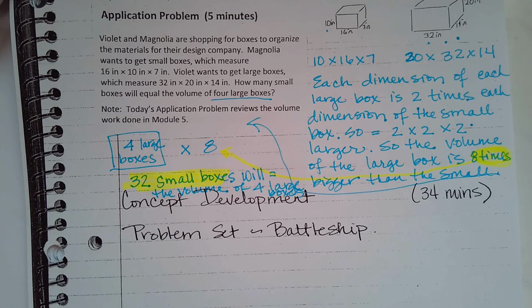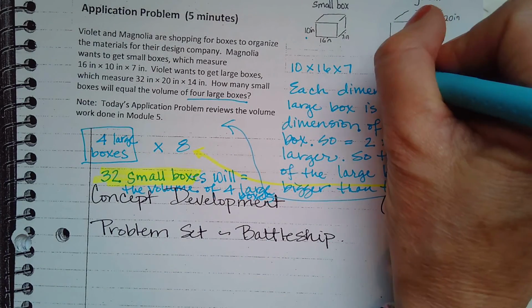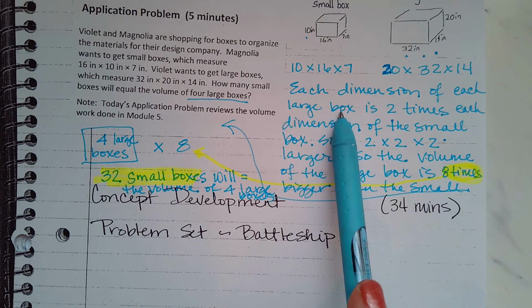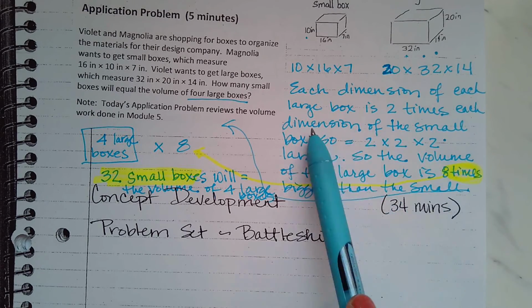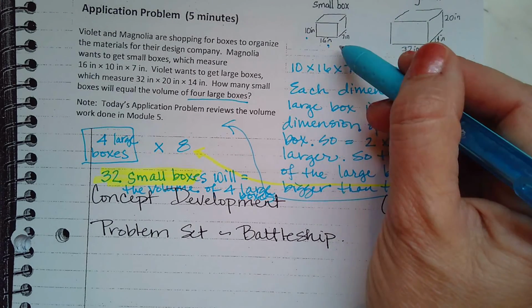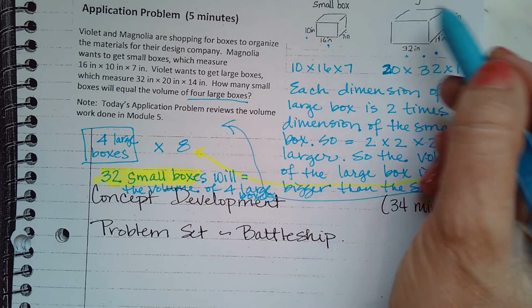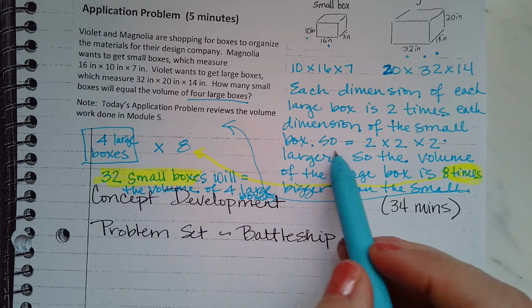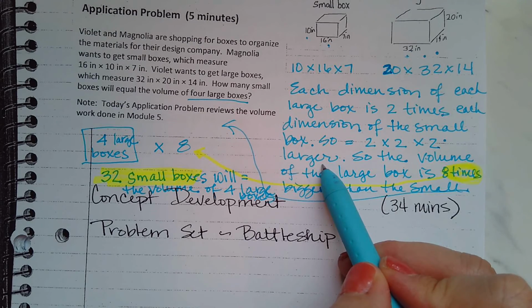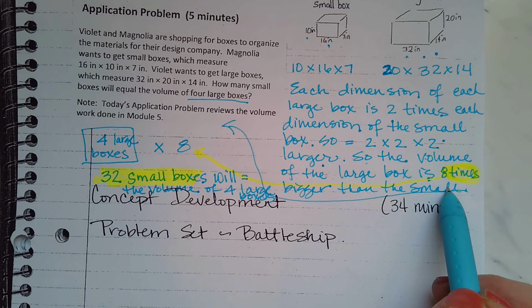Okay, so I wrote out the dimensions so that I could see them better to help me make a relationship. So what I notice is each dimension of each large box is 2 times each dimension of the small box. So this is 2 times this. So 16 times 2 is 32. 7 times 2 is 14. 2 times 10 is 20. So it's 2 times 2 times 2 larger. So the volume of the large box is 8 times bigger than the small box.